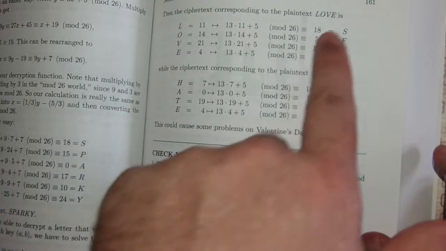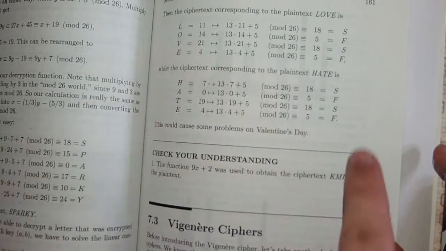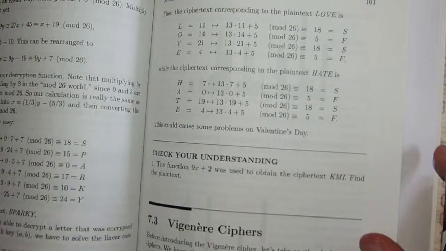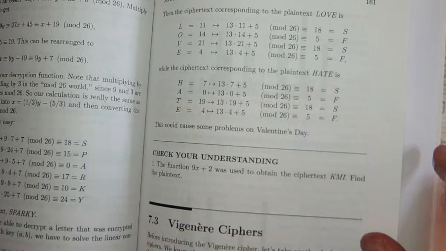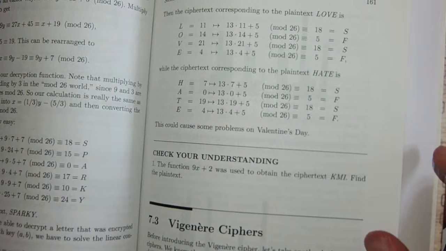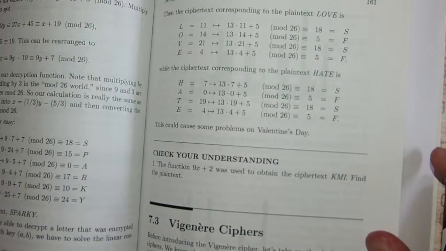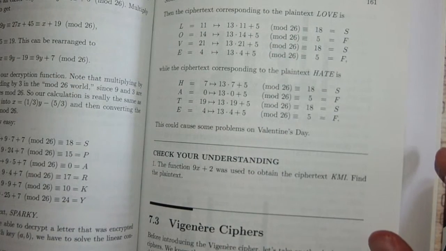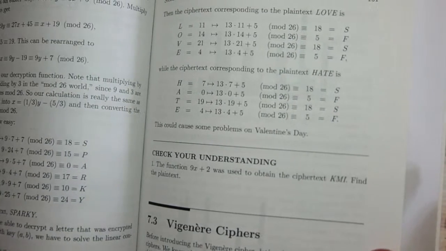So I have plaintext love. When I encrypt using this method, I get SFSF. When I encrypt hate, I get SFSF, which, as it notes, might cause some issues on Valentine's Day, because I get two distinct plaintext words. They have the same ciphertext, so that's an issue.